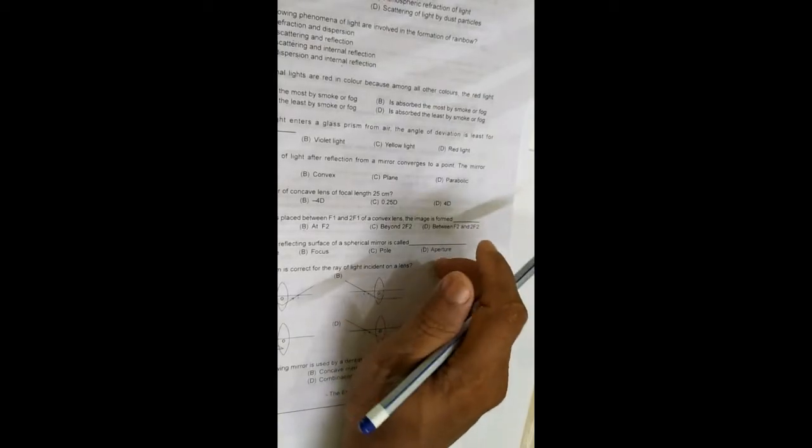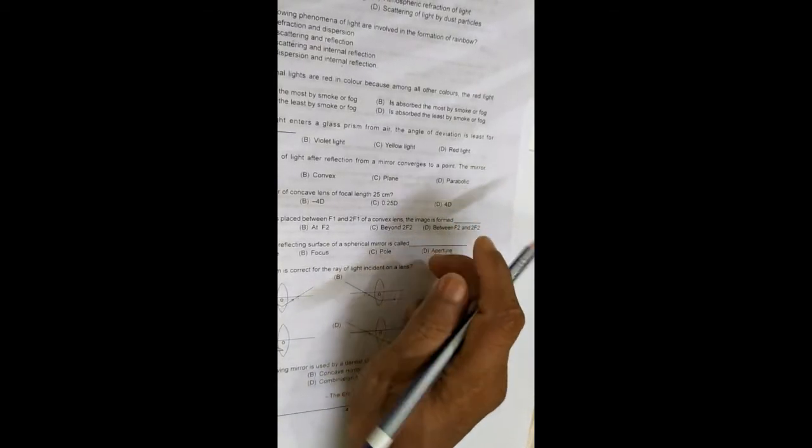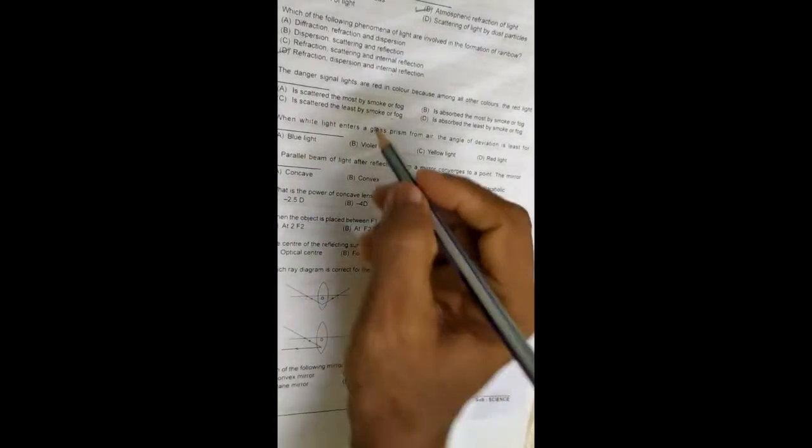The danger signal lights are red in color because among the other colors, red light is scattered the least. It should not be scattered by smoke.